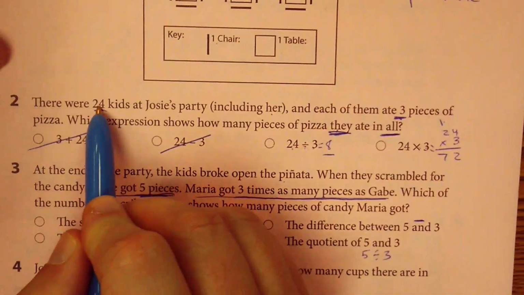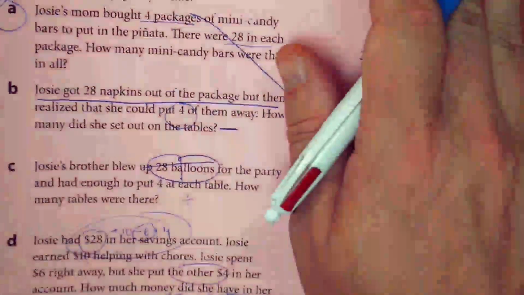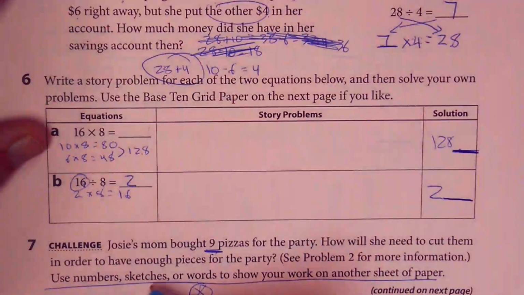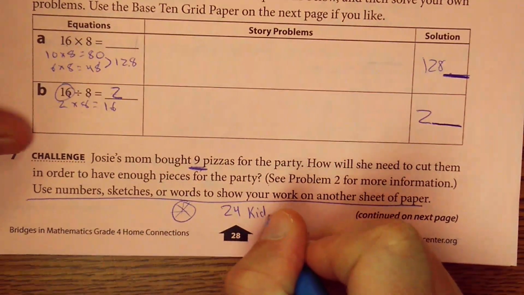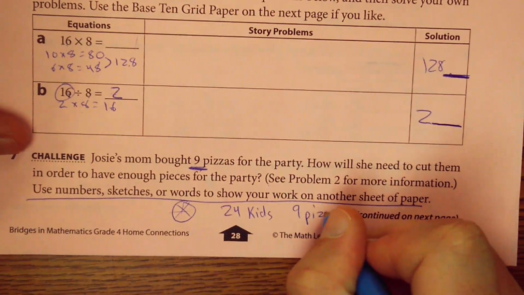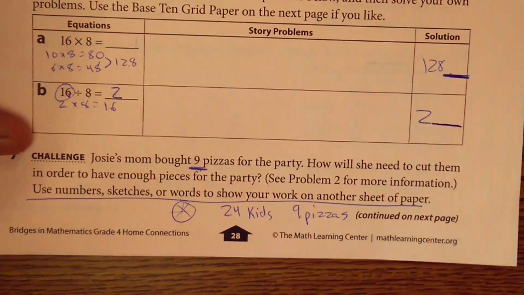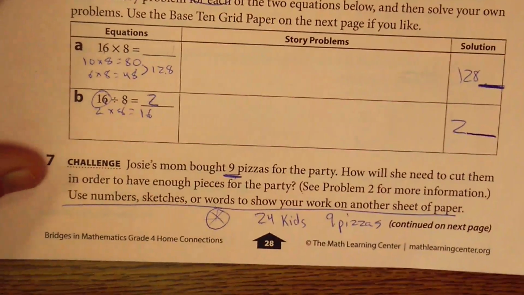There are 24 kids at the party. That's major. That's gonna inform us a lot. And we have 9 pizzas. 24 kids, 9 pizzas. So we have to divide these pizzas so that we can feed 24 kids. Oh my goodness, I just said the answer. I said the word divide.